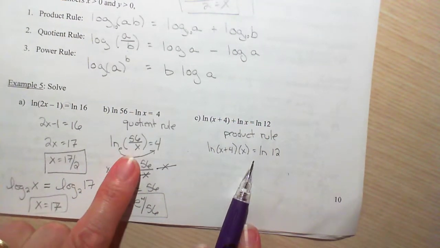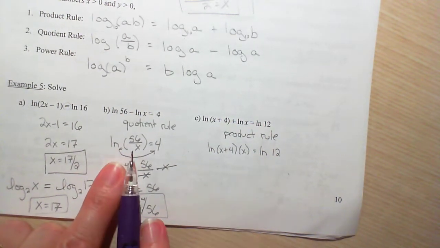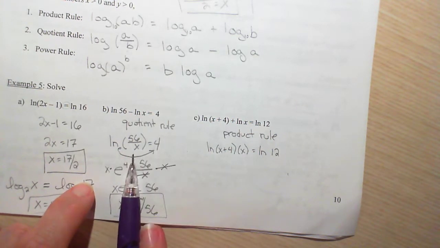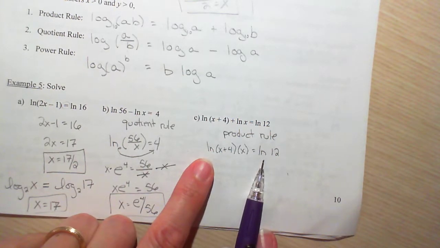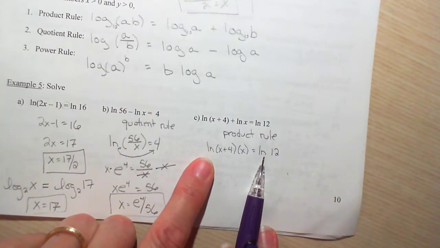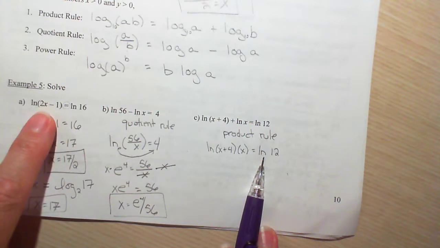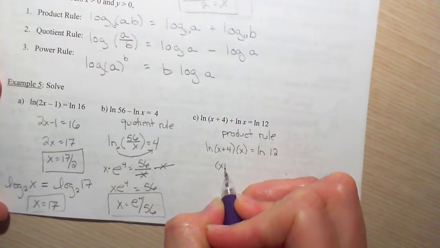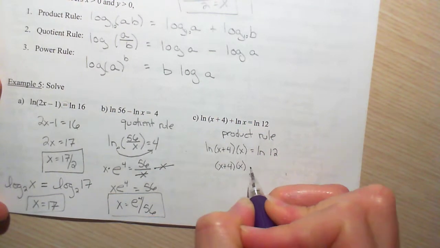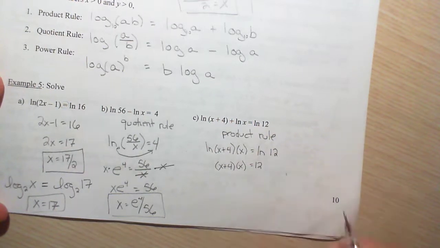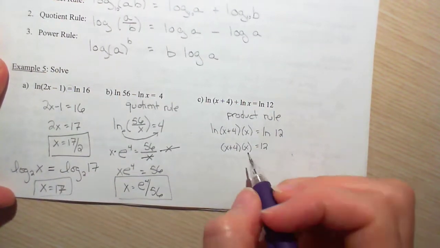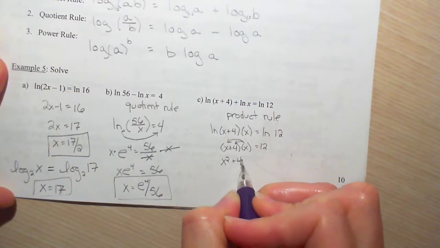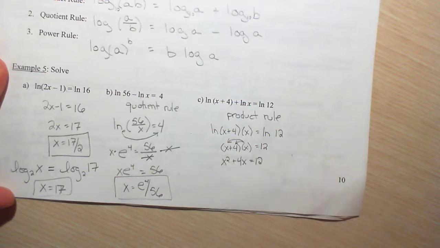Now right here I want to point out a difference in these two problems. This one I had natural log on the left, plain old number on the right, so I had to convert it into an exponential. Here I have natural log on both sides again. So that's similar to this example A that we had. So that means I can ignore the natural logs and just say x plus 4 times x must equal 12. And then I want to multiply this out. This is the distributive property, right? So I'm going to get x squared plus 4x equals 12.